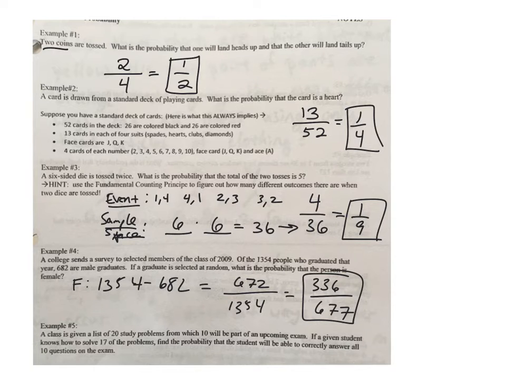Example 5 is kind of an interesting question. I'm going to show my work over here. In this case, let's start with the denominator. Let's think about the sample space, or the total number of possible outcomes. Well, the total number of possible outcomes in this case is the number of ways that we can construct a test that has 10 questions out of a bank of 20 study problems.